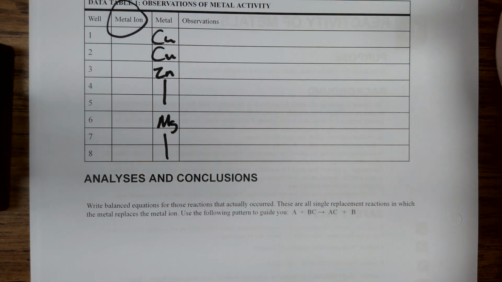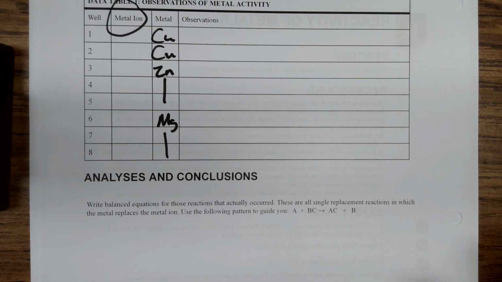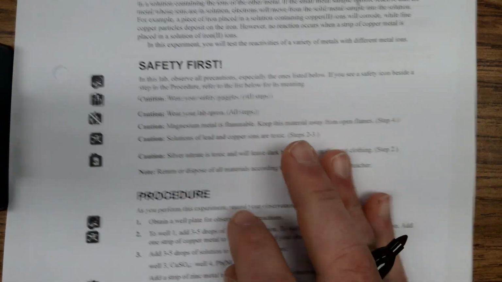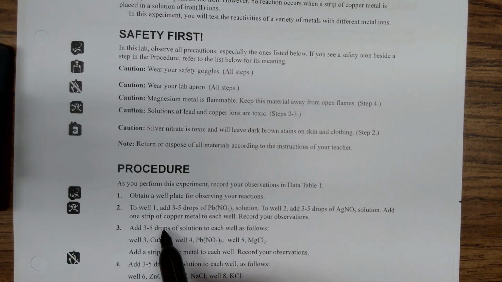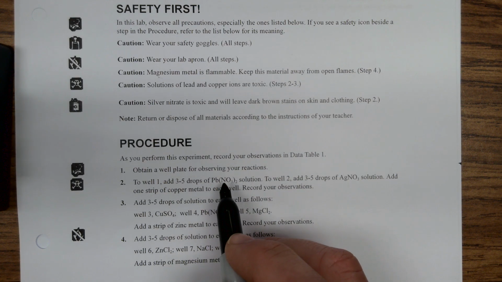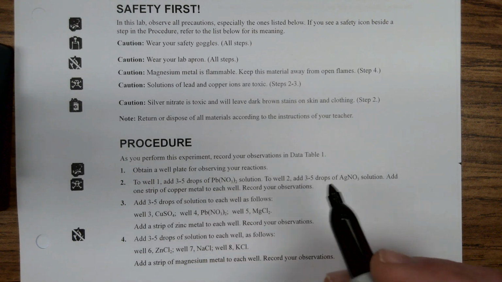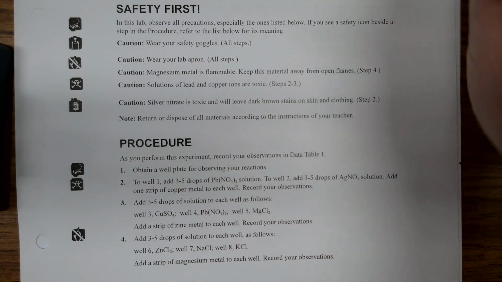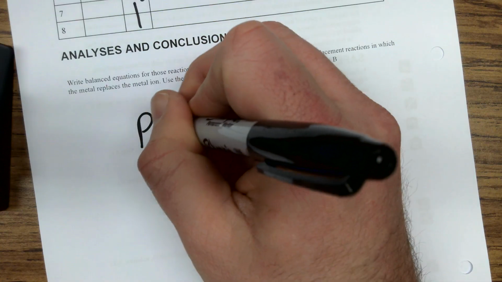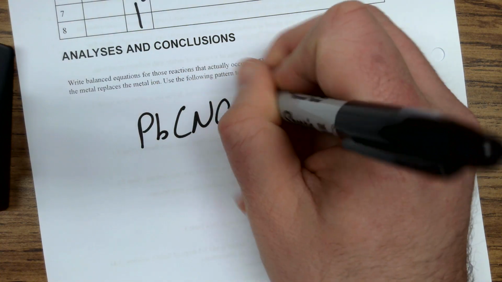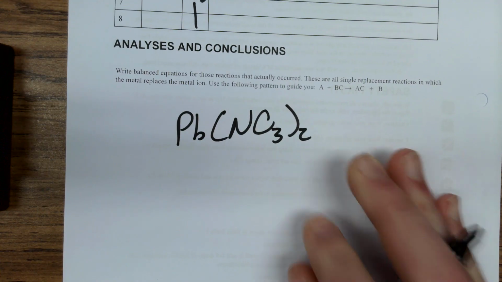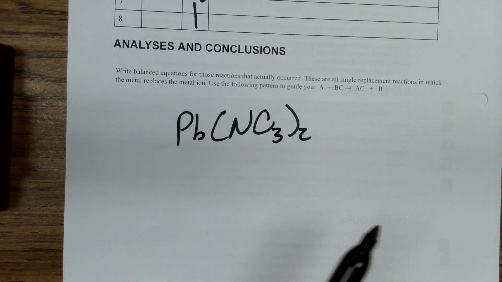Now the metal ions, what caught a lot of people. They were confused about this. Now remember, in your procedure, you had different drops, right? In well 1, you had lead 2 nitrate. Well 2, you had silver nitrate. The metal ion is the item that was in solution. So if I look at lead 2 nitrate, what's the metal ion? The lead or the nitrate?